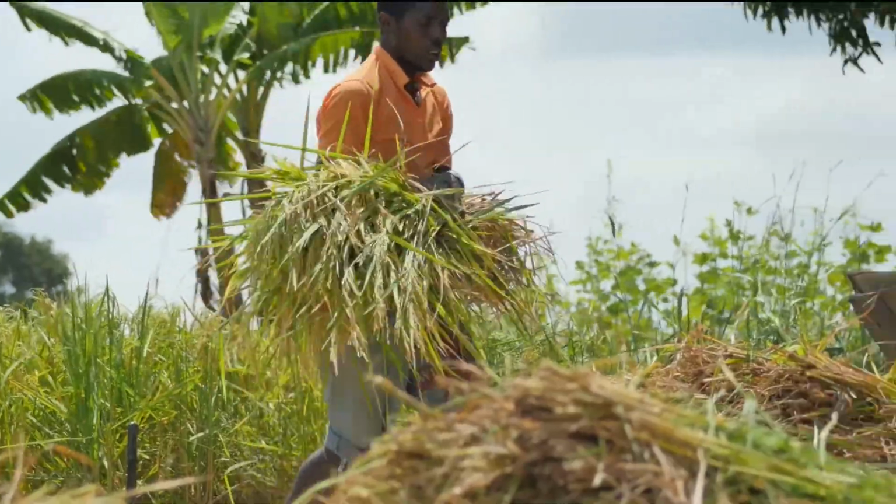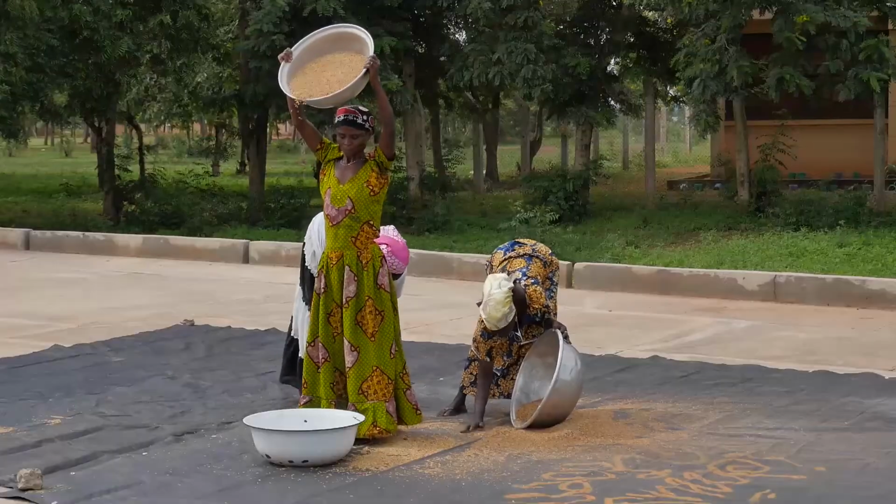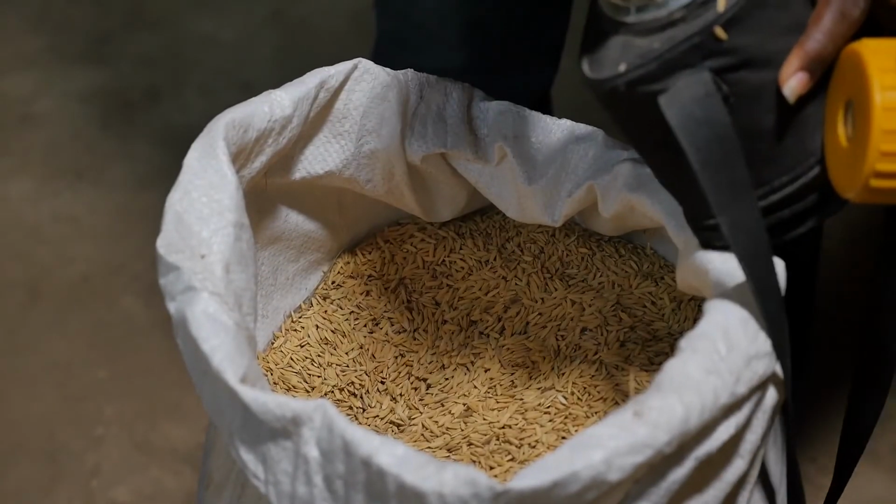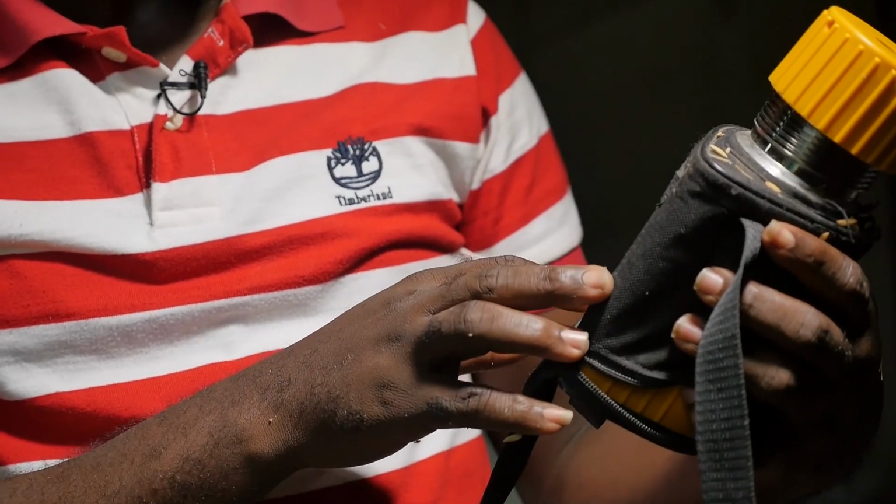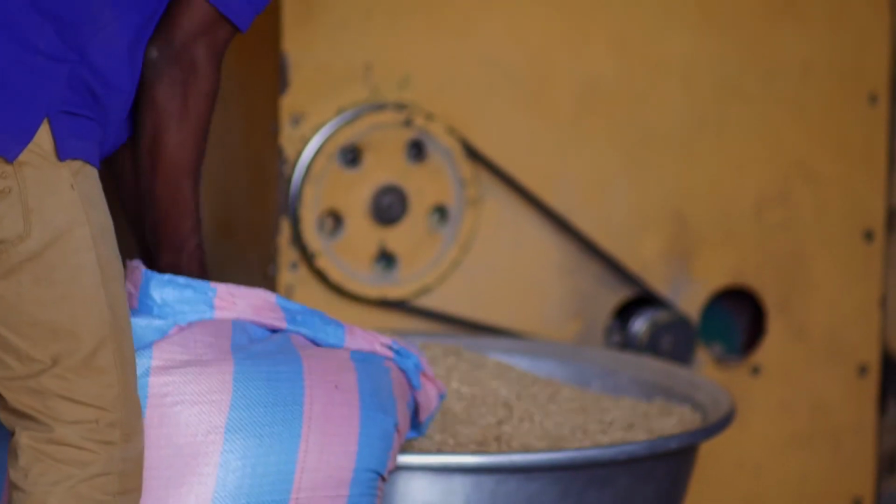Variety of rice to be cultivated should have a high yielding potential, resistant to pests and diseases, meet consumer taste and preferences, with good cooking quality.